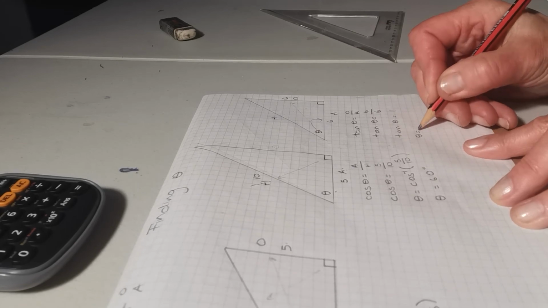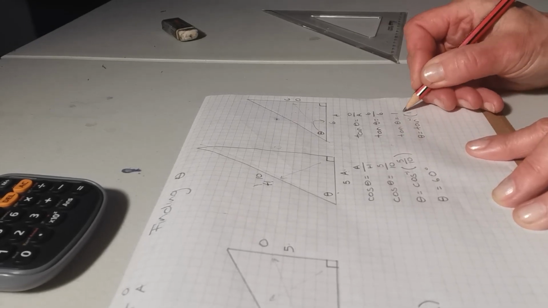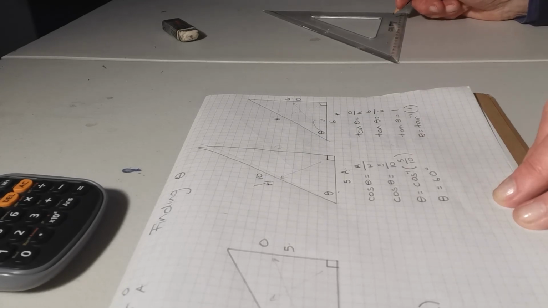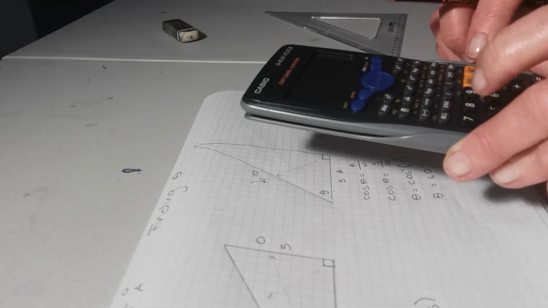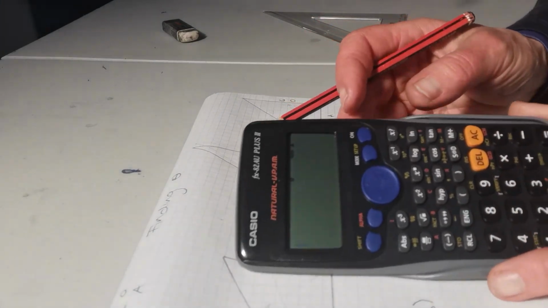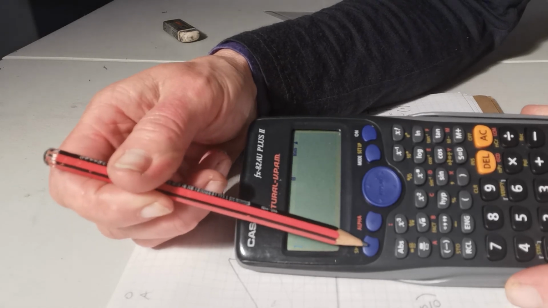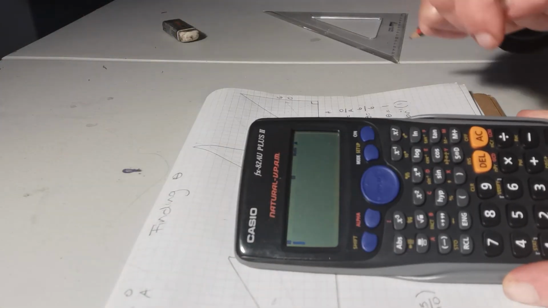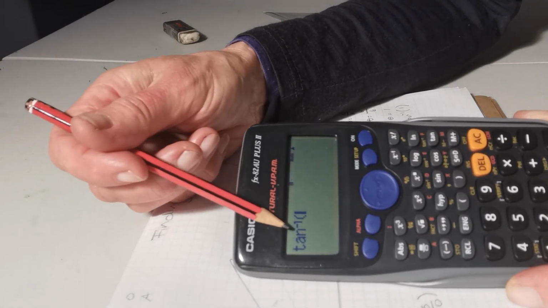So theta will equal the inverse tan of 1. So we'll need to use our calculator, clear the calculator. Shift and tan gives you the inverse tan.